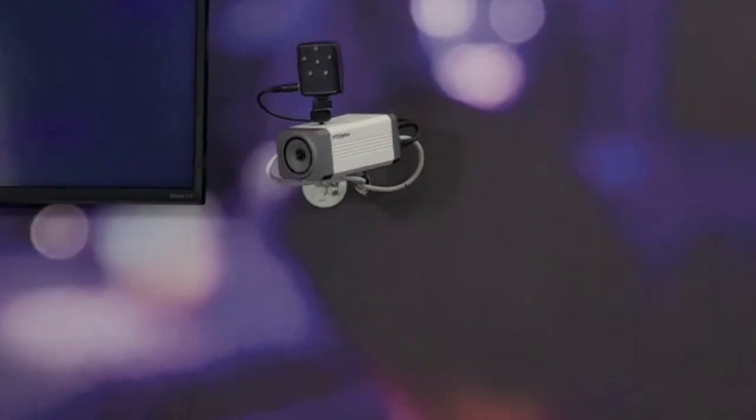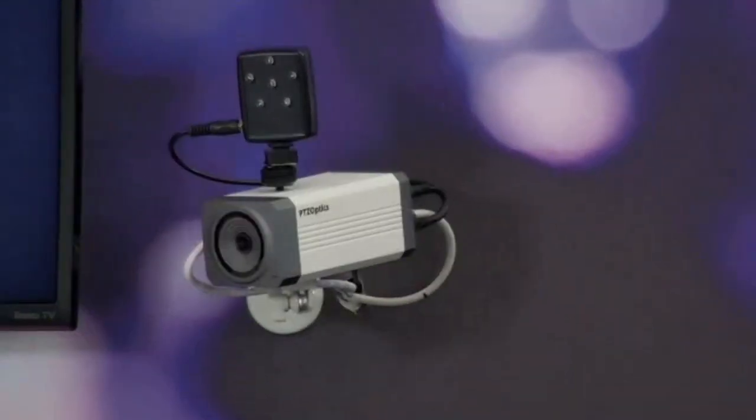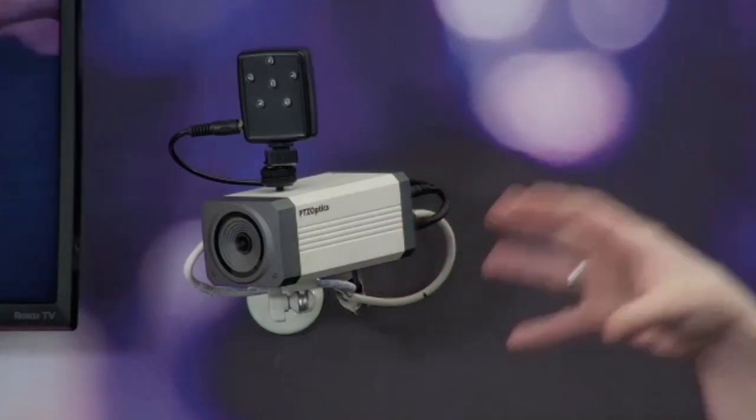And Mike, this transitions nicely because this is the next camera we're going to talk about. This camera is brand new, very excited about it. This is the PTZ Optics Z-Cam, but it's our electronic pan tilt zoom camera.